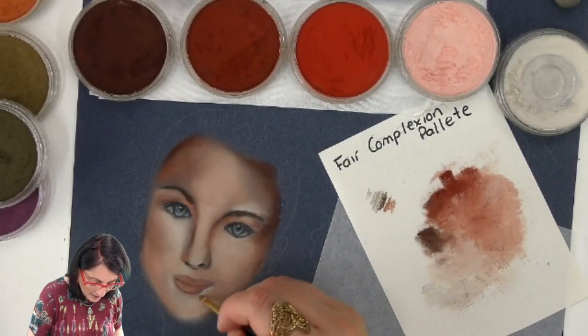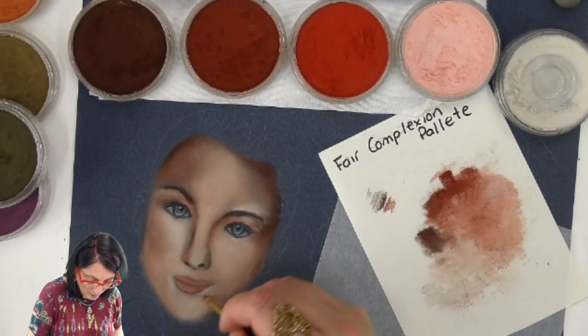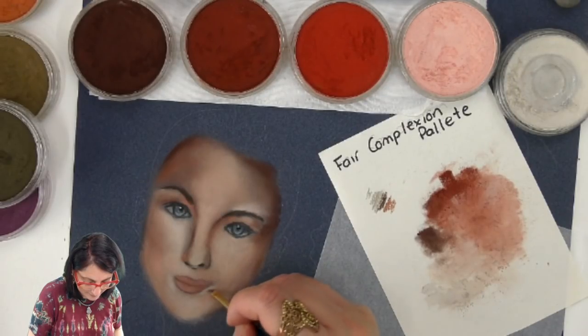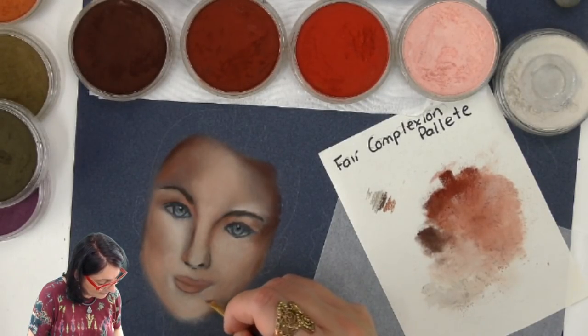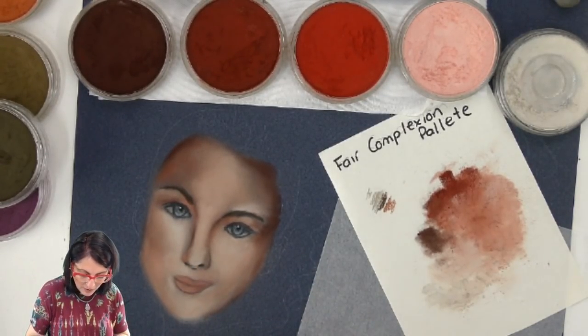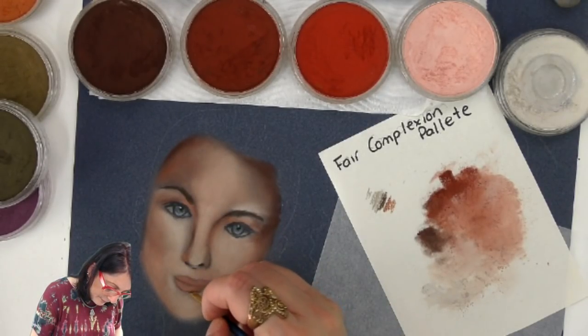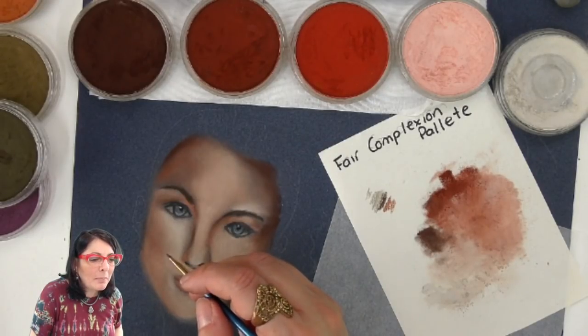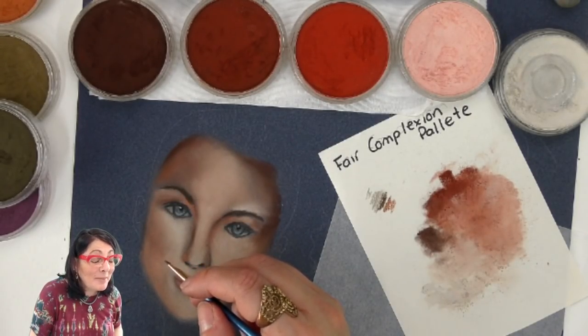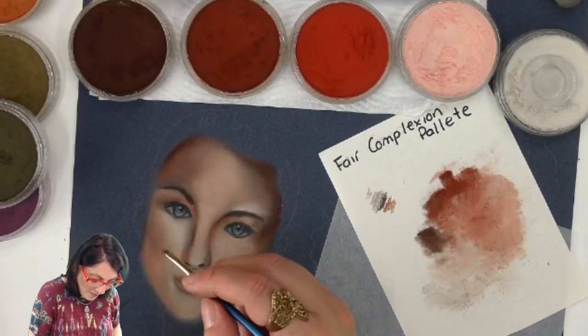Okay, she needs to be so much more paler. So much more paler. Big Ben. Ah, Big Ben. Is that what it is? Oh, wow.